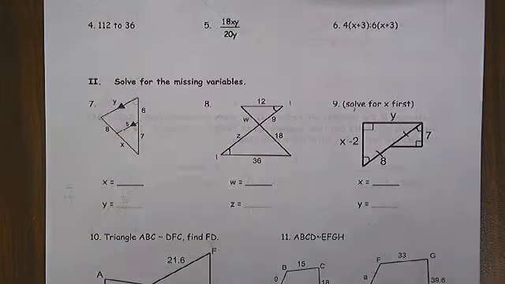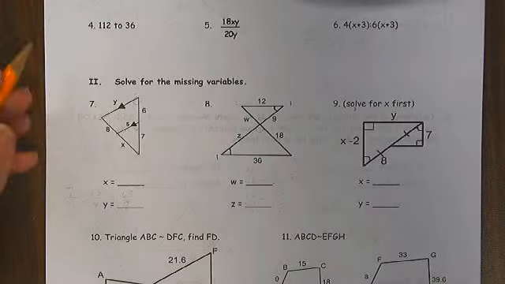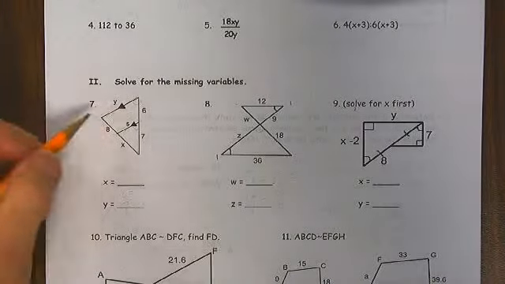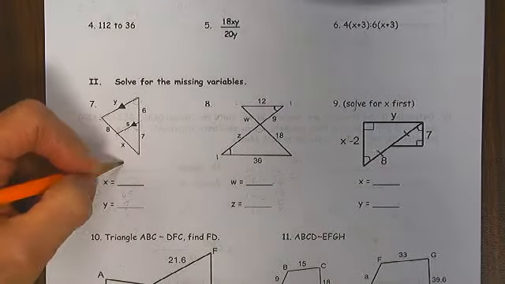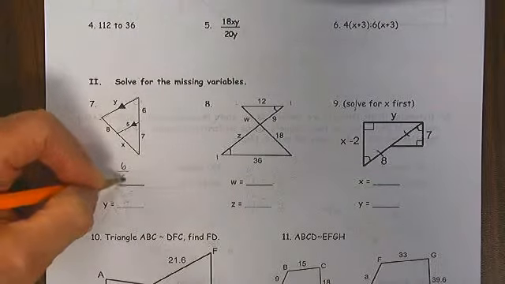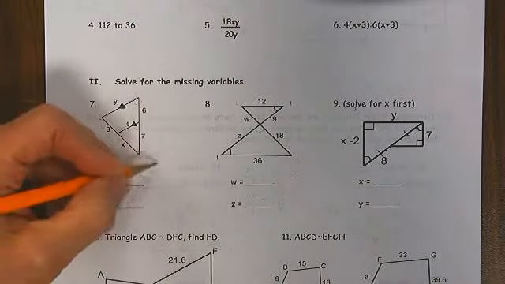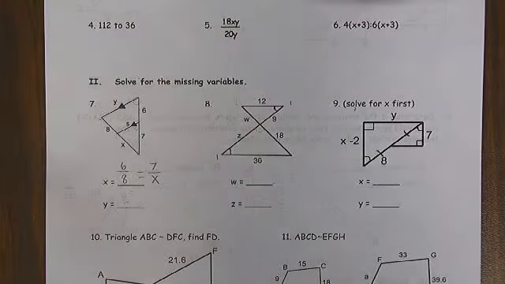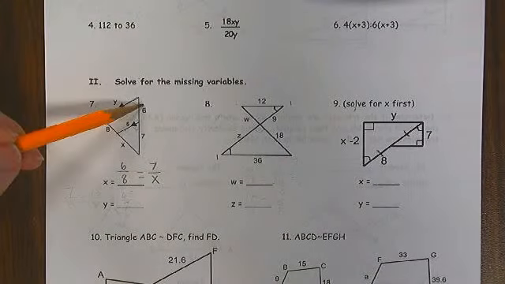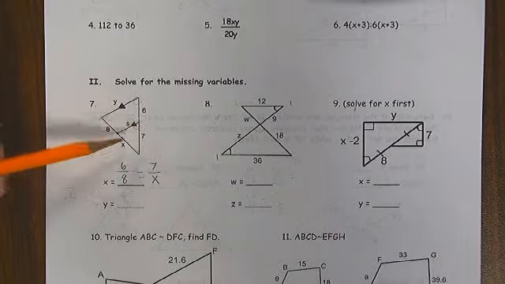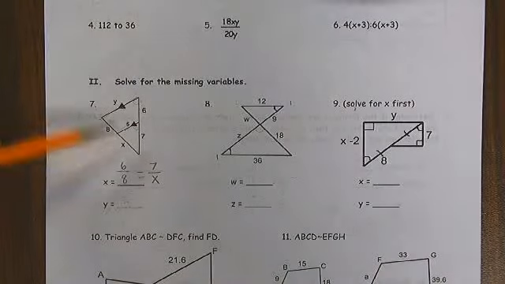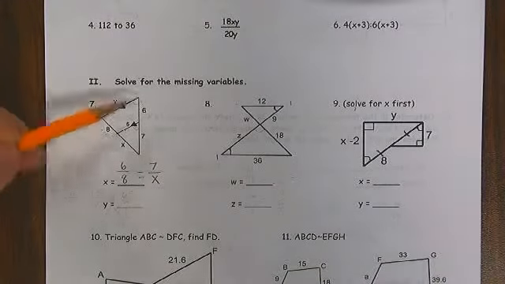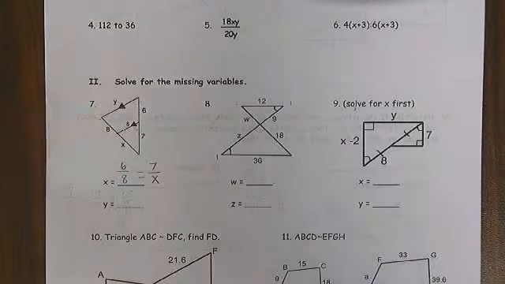Review. Solve for the missing variables. X, 6 is to 8 as 7 is to X. You can finish it from there. 6 is to 8 as 7 is to X. You can also do X is to 8 as 7 is to 6.